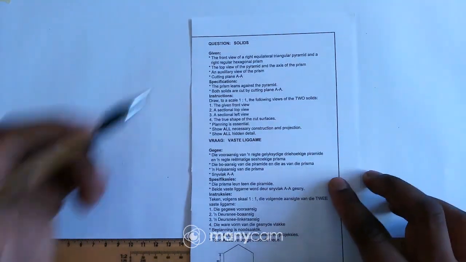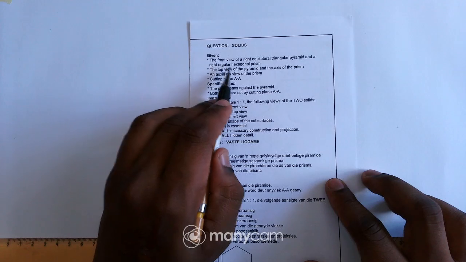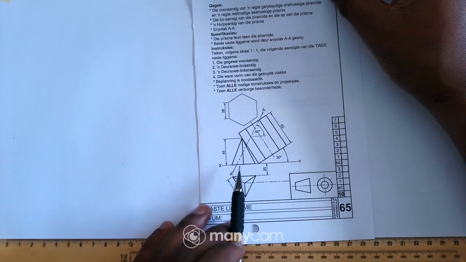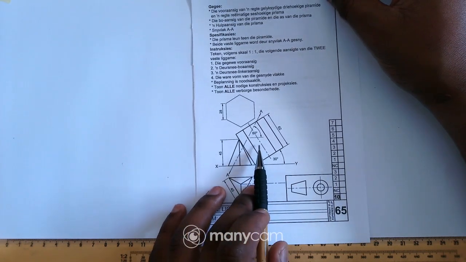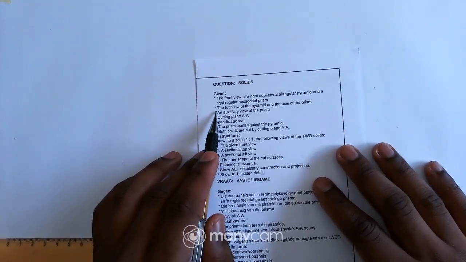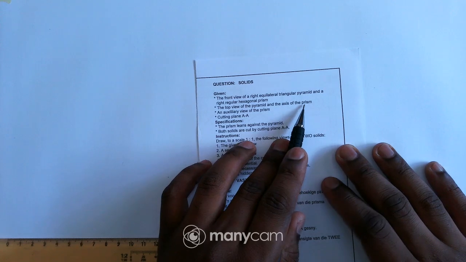Given, that means they gave us something. So given is the front view of a right triangular pyramid and a right regular hexagonal prism. If you look here, we have two solids. We have the triangular pyramid and the hexagonal prism over there, right? Point number two, the top view of the pyramid and the axis of the prism.